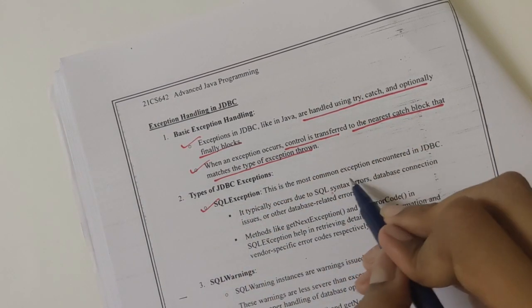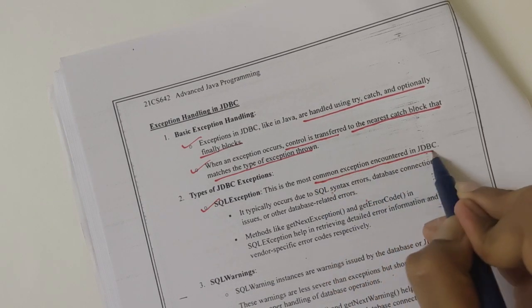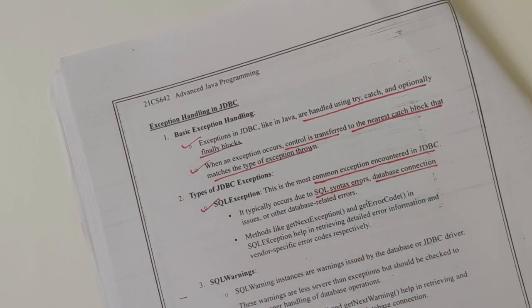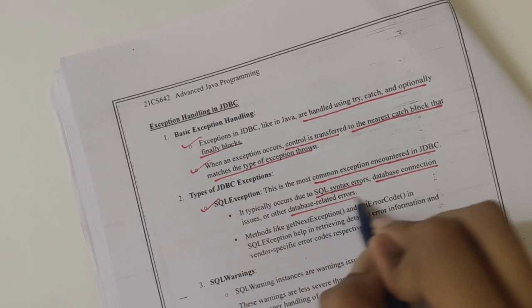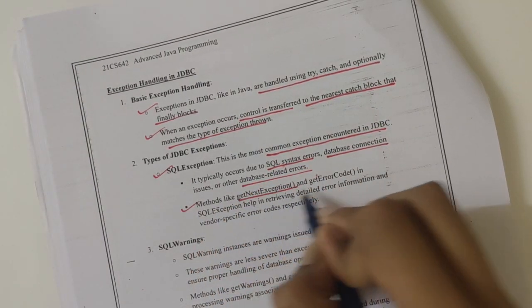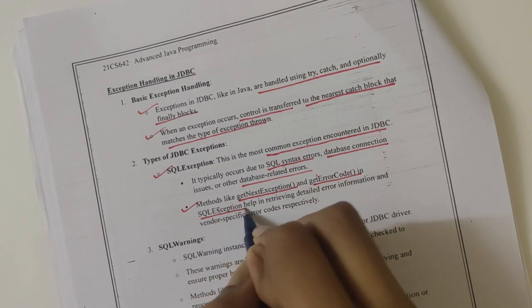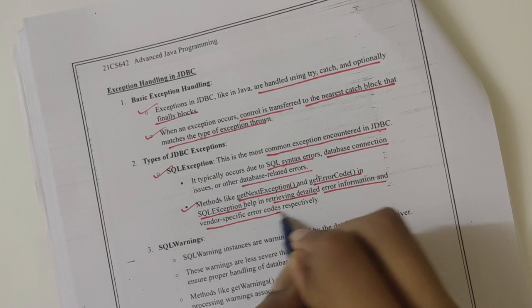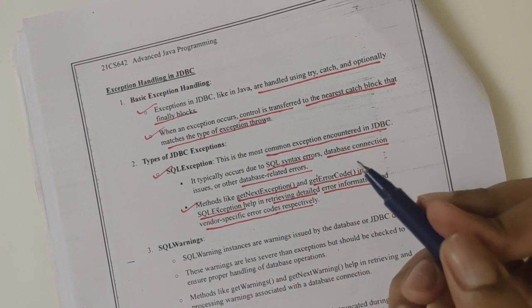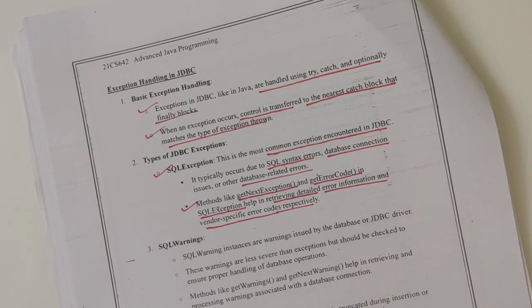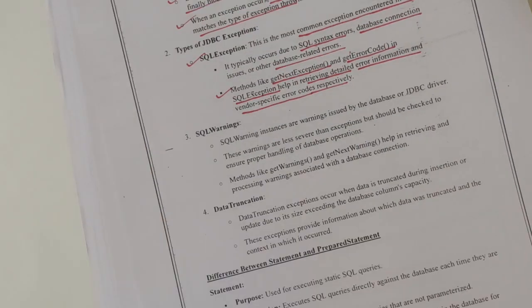First is the SQLException. That is the most common exception you can see. It mainly occurs due to SQL syntax errors. Sometimes the database connection is also not done properly, or there are other kinds of errors. Methods like getNextException and getErrorCode in SQLException help you in retrieving the detailed error information and the vendor specific error codes effectively. That means using getNextException and getErrorCode, you can get detailed information about where the error has occurred.